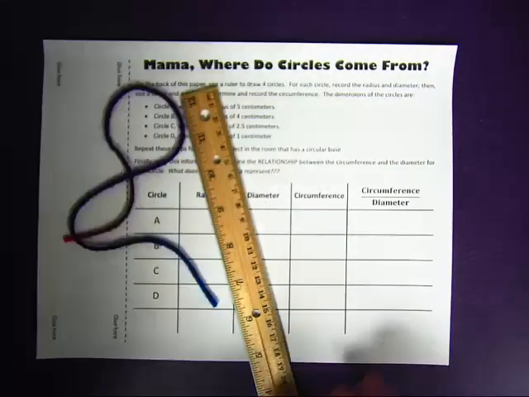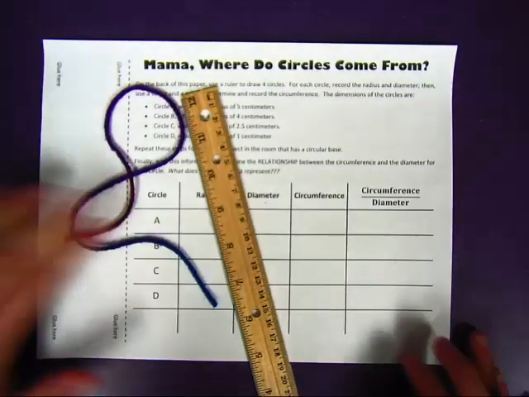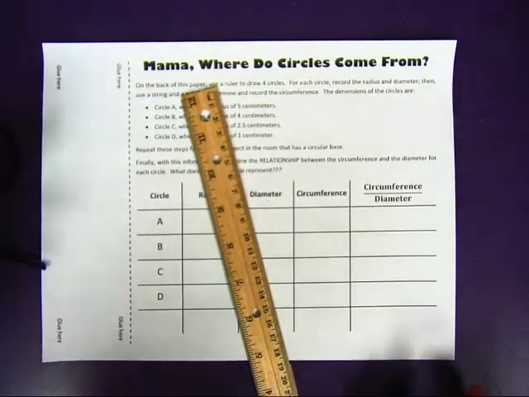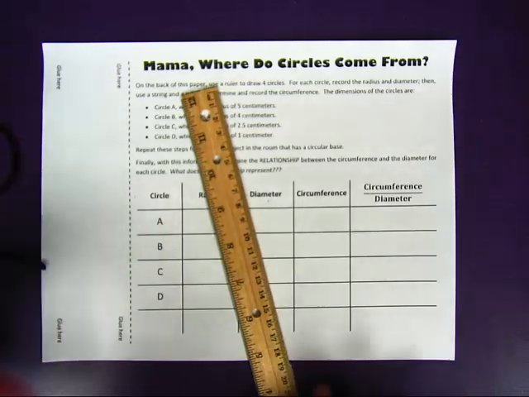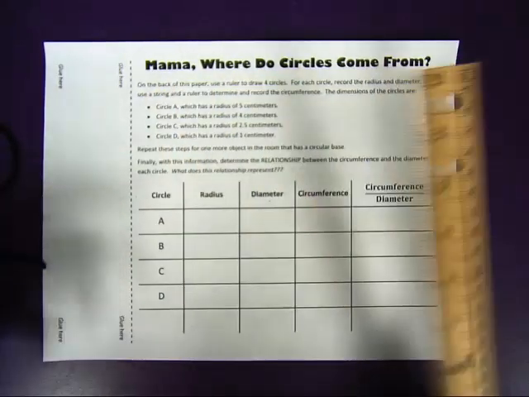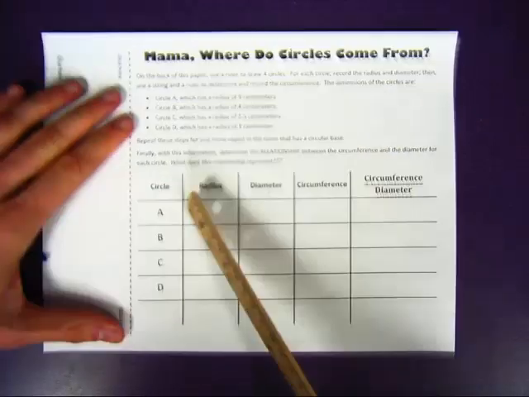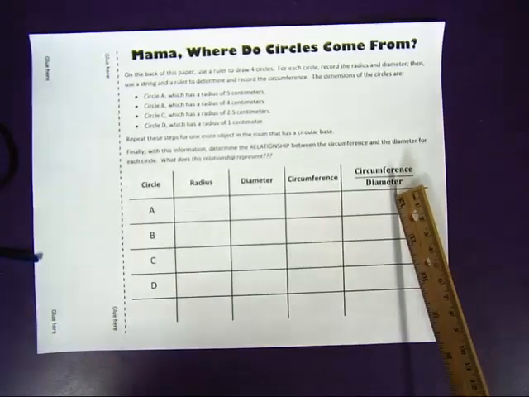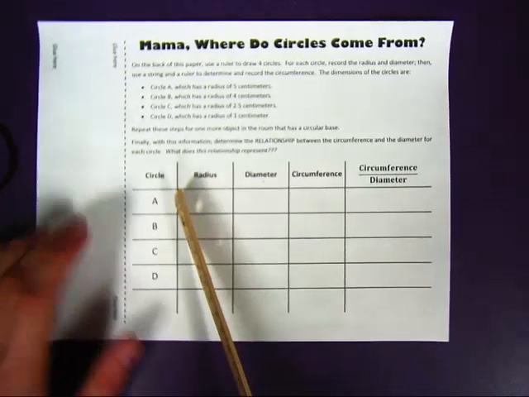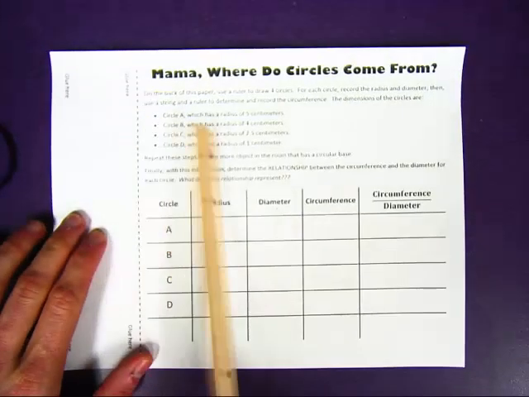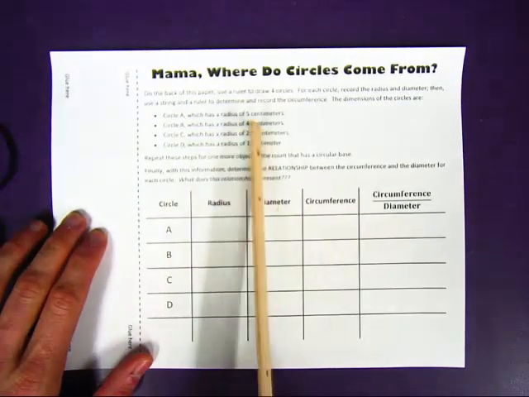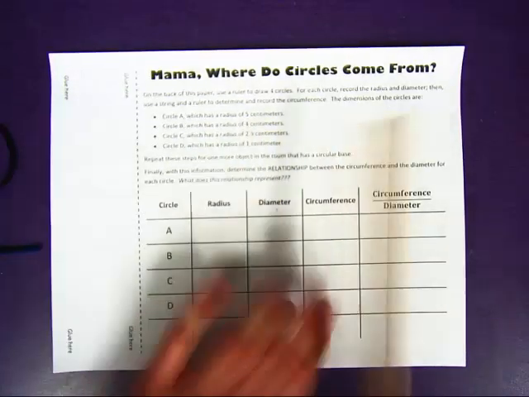So, hopefully, at this point, you've watched that little PowerPoint video that shows you the parts of a circle. This is going to show you how to actually make a circle with a ruler, and then we can look at the different parts of a circle. I'm going to start with circle A, which has a radius of 5 centimeters. On the back, it says to use a ruler to draw 4 circles.